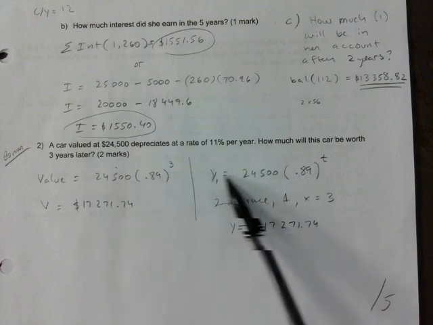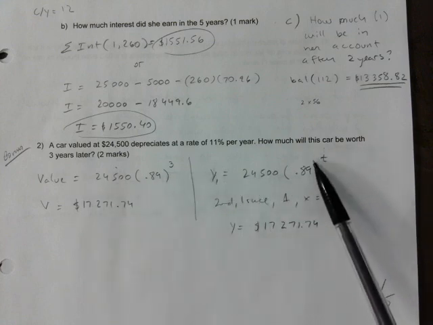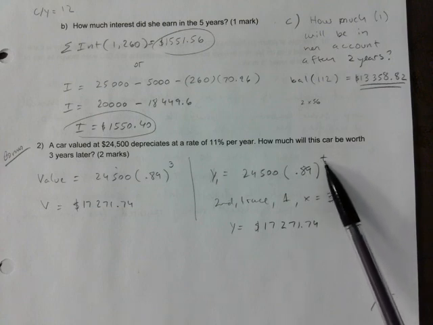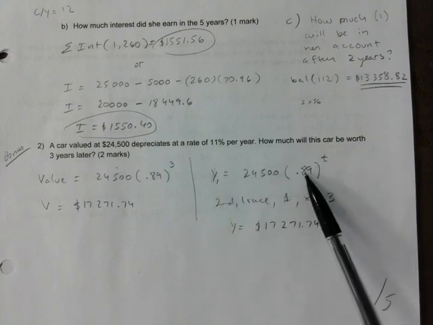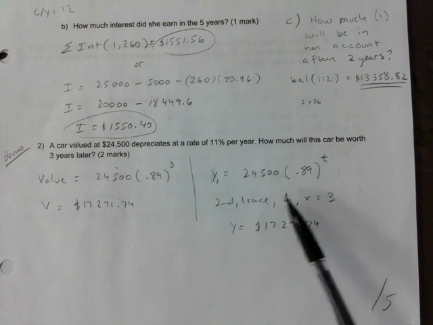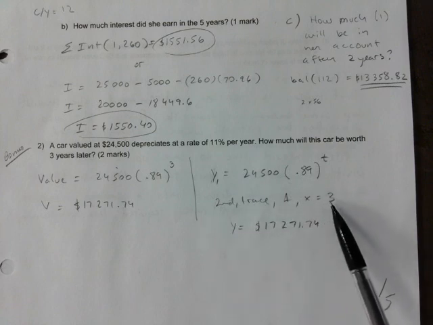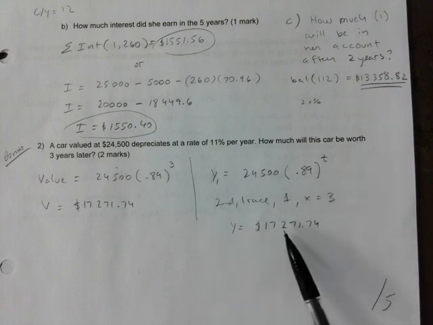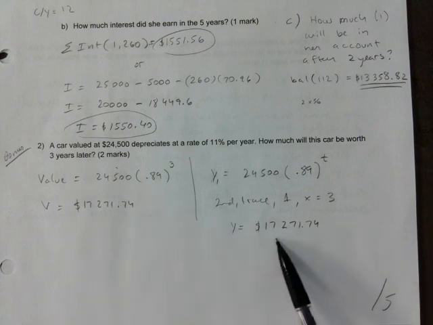Alternatively, if you just wanted to write it, make this your x, right? The number of years is your x, so you type this into y1, and then you go second trace 1, x is it would be 3 years, right? Which is time. You get the same answer either way.